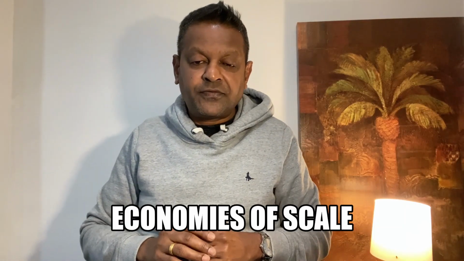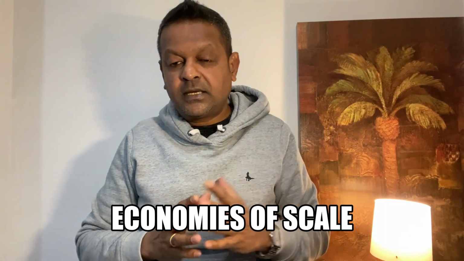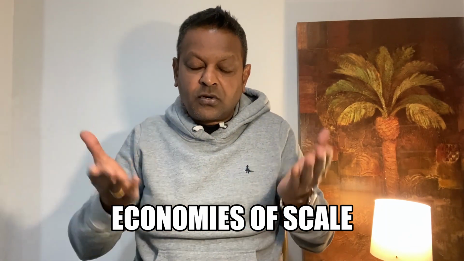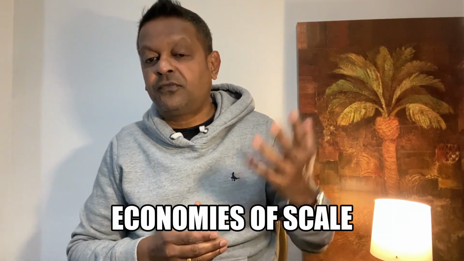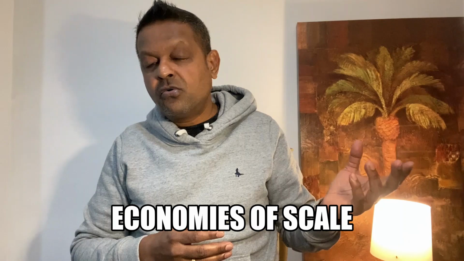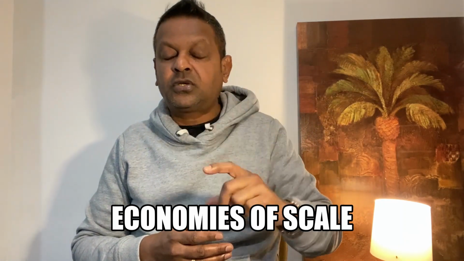So, economies of scale. Economies of scale is when you increase the quantity of your production or increase the quantity of your sales, how the cost per unit, or unit cost, comes down. So this concept is called economies of scale. How economies of scale happens is the next thing that we need to look at.